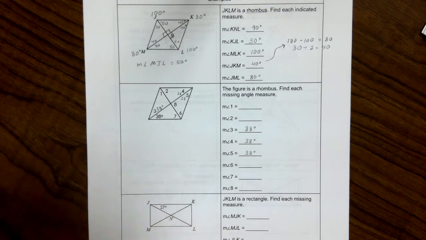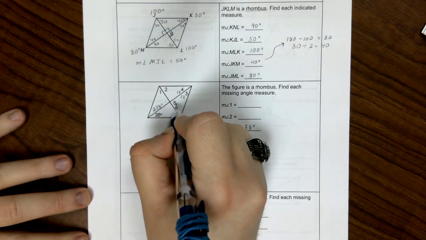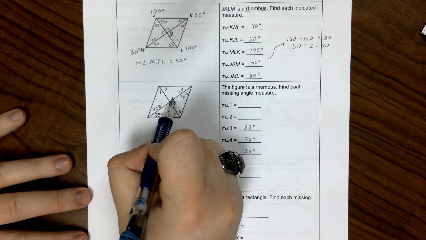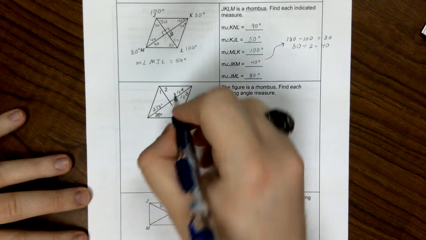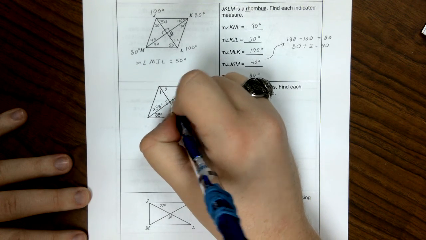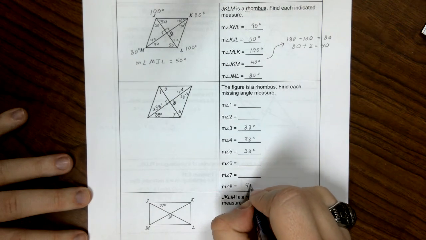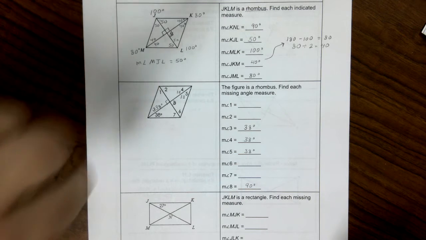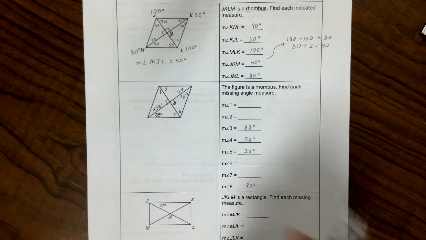Okay. So now we have to find 1, 2, 6, 7, and 8. The next one that I look for to be the easiest in my brain is actually angle 8 right here, because it's right here in the middle, and we know that when the diagonals intersect each other, they are perpendicular. So every angle right here is 90. Because remember, perpendicular means they make 90-degree angles. So both those angles, actually all 4 of these angles right here, are 90 degrees.